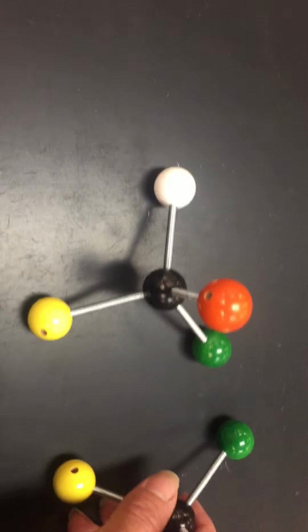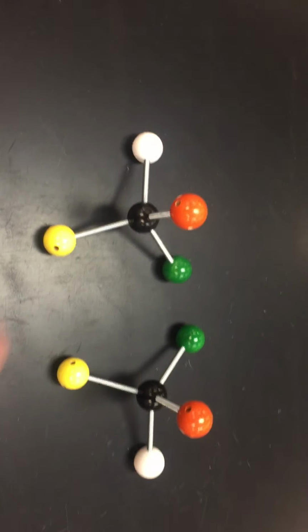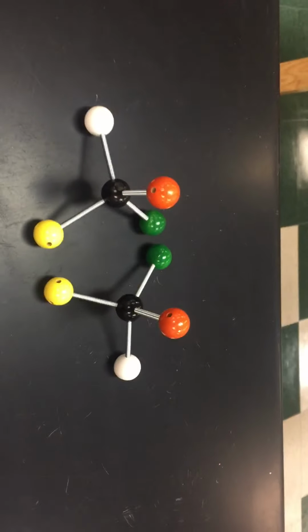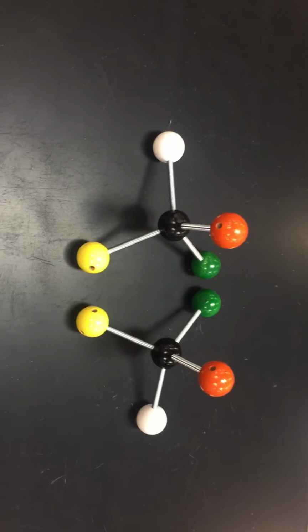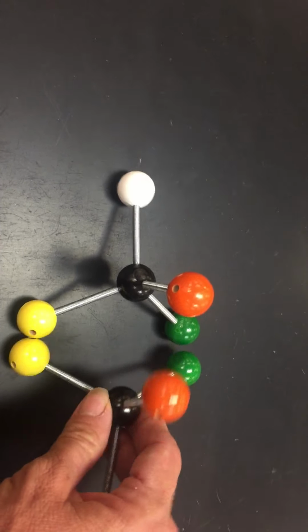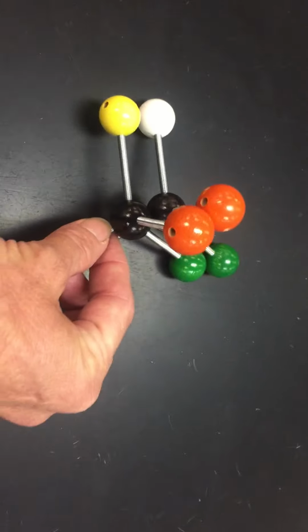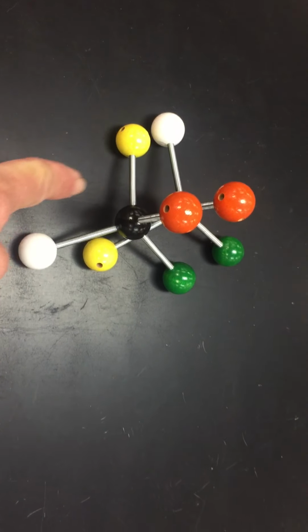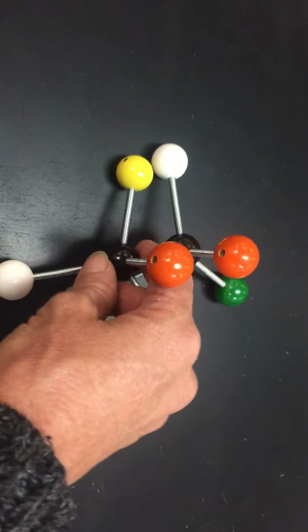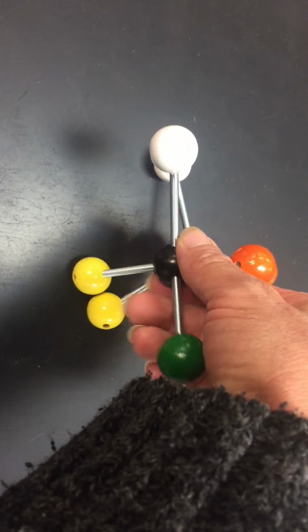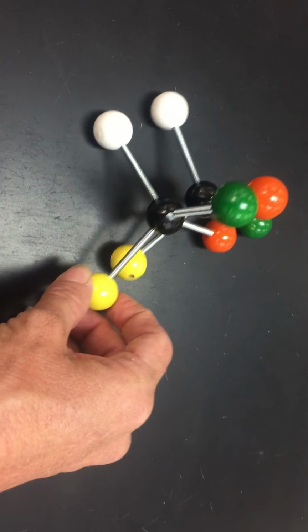Now, this guy over here, I want to talk about two things about this. Number one, these are enantiomers. So these are mirror images of one another. What that means is these cannot just overlay on one another. If I match up my orange and my green, then suddenly my yellow and my white are not matched up. But if I go, okay, well, I'm going to match up my yellow and my white, then suddenly my orange and my green are not matched up.